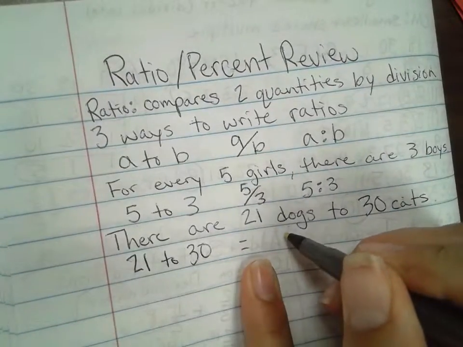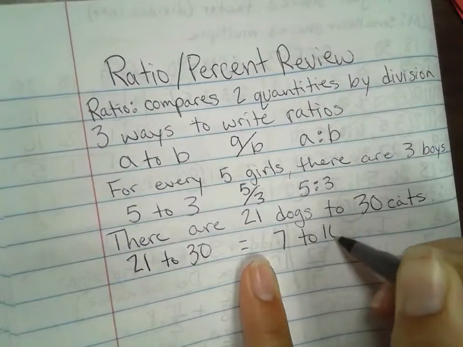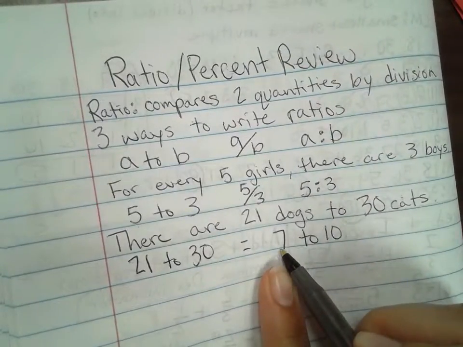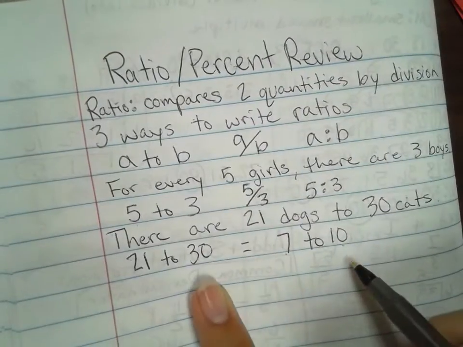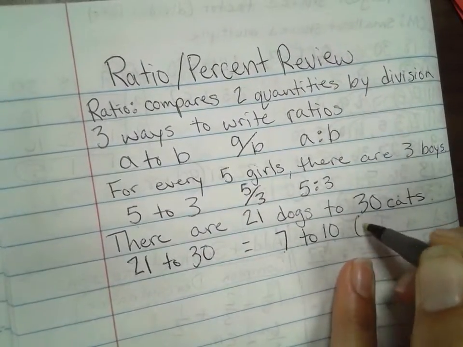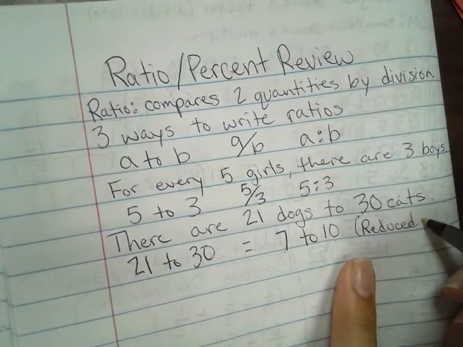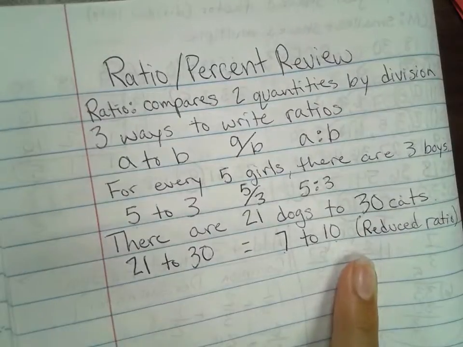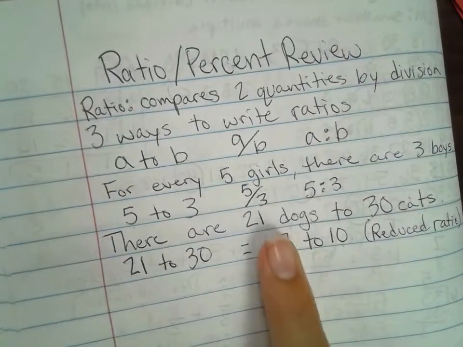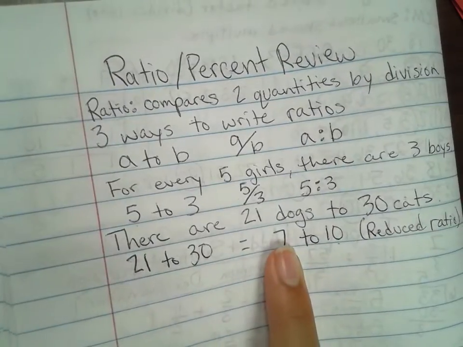I could rewrite that as 7 to 10. So in other words, for every 7 dogs, there are 10 cats. So this would be the reduced ratio, or the ratio in its simplest form. Okay, we could do it with the fraction or this one as well. I just chose to write it with the word "to".